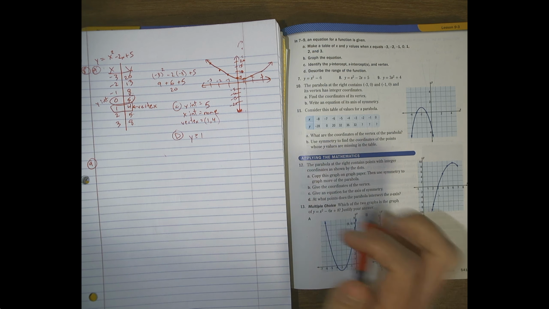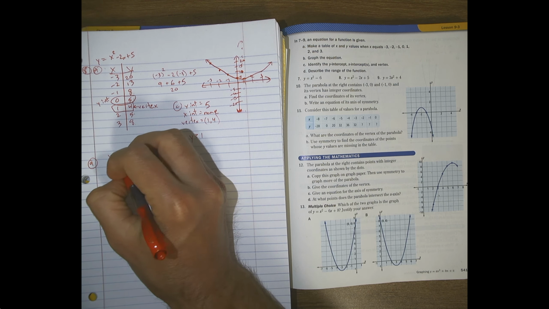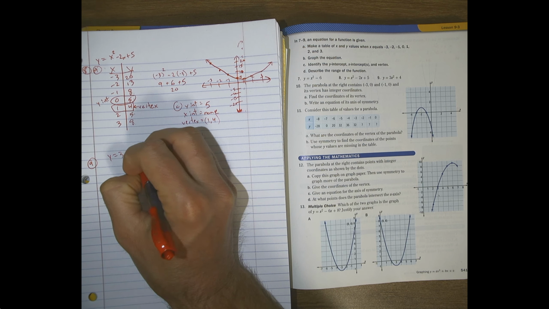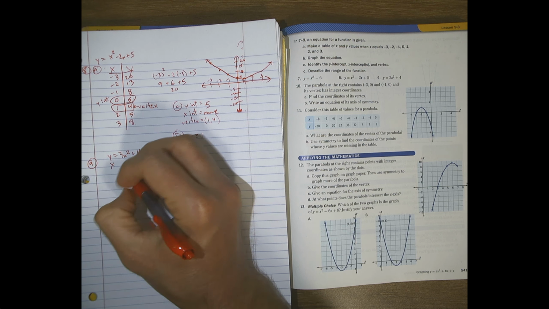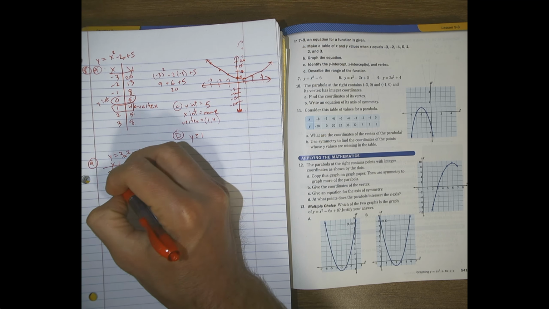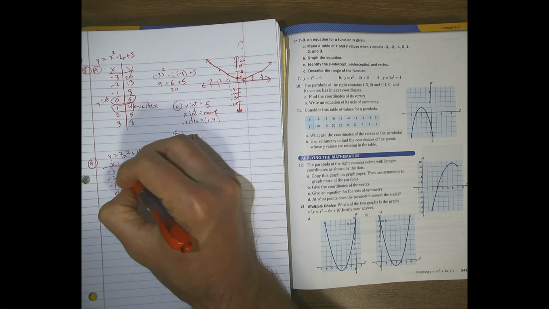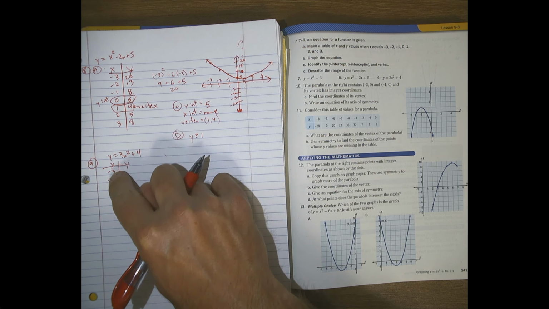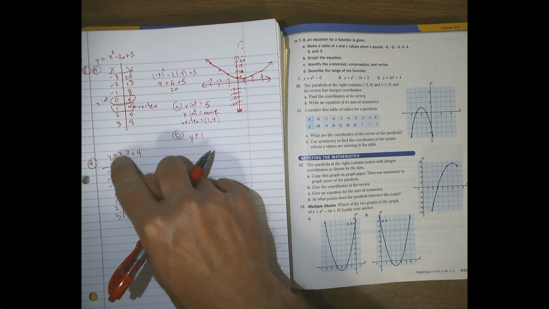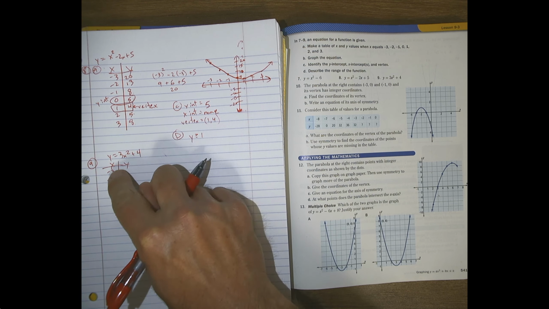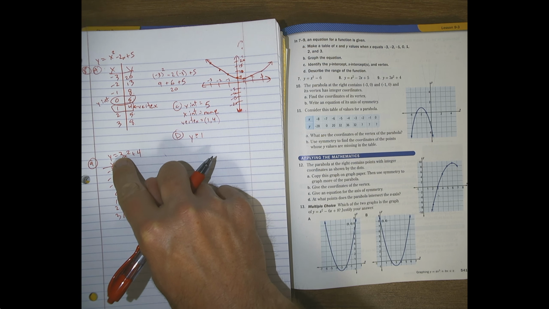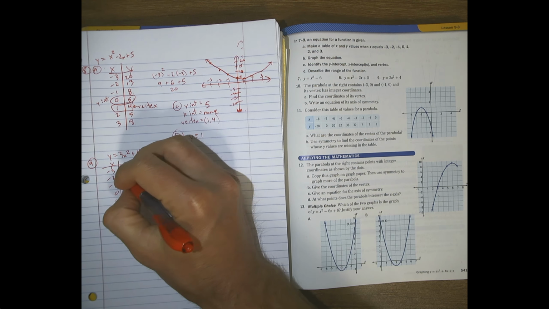Okay, number 9, last one of these. So we're going to make our XY chart. I'm going to square it first, then times it by 3, then add 4. So negative 3 squared is 9, times 3 is 27, plus 4 is 31.